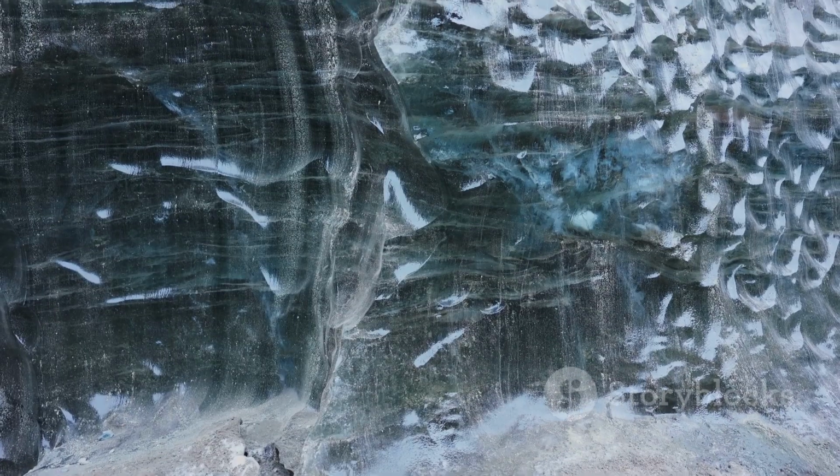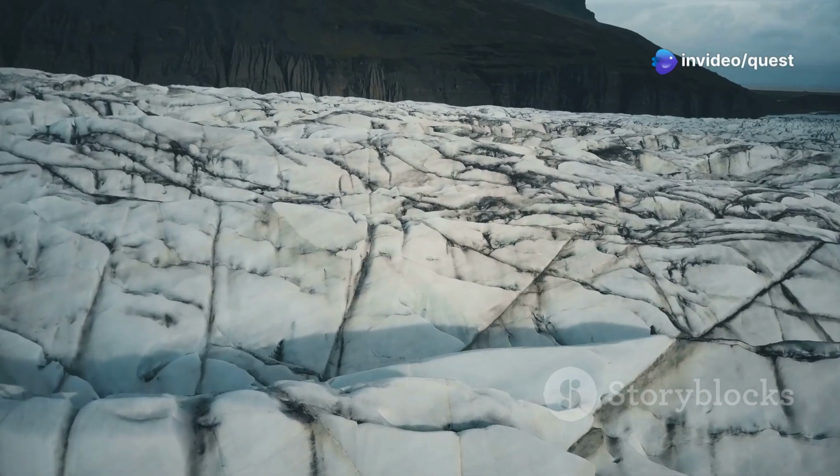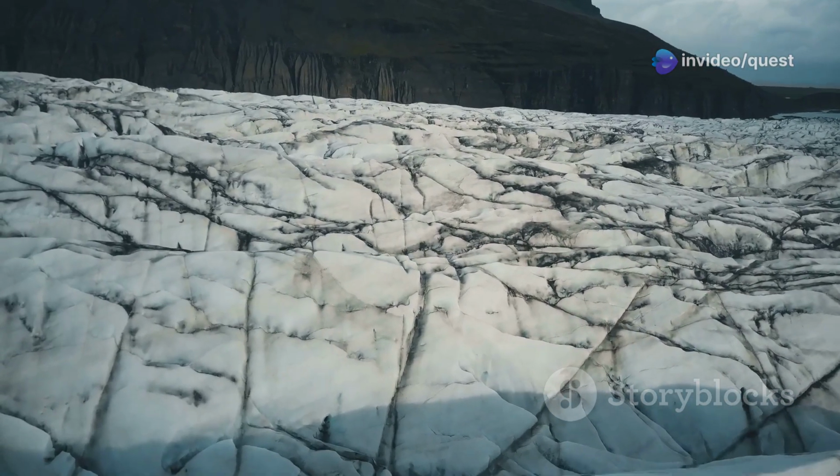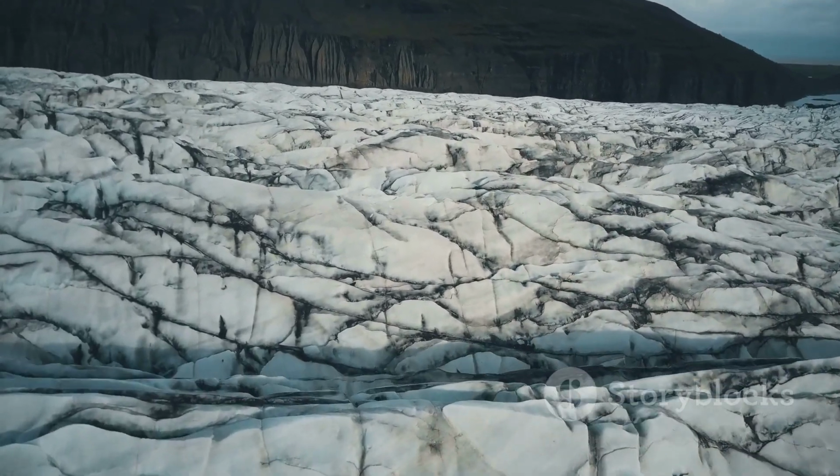Stay tuned for more fascinating insights into the world of glacier studies and the cutting-edge technologies that make it possible. In this chapter, we explore how artificial intelligence is revolutionizing climate change studies, particularly in understanding the impacts on glaciers.